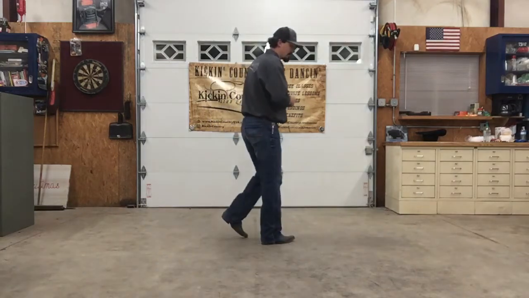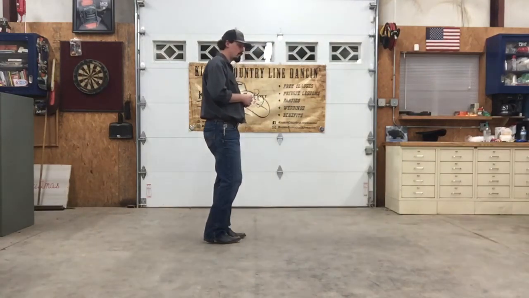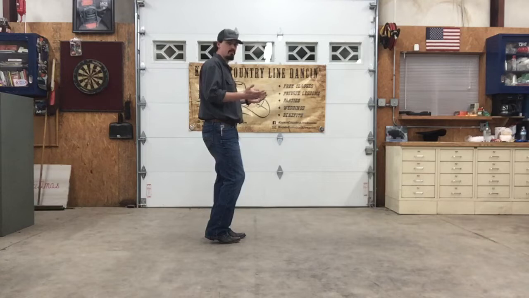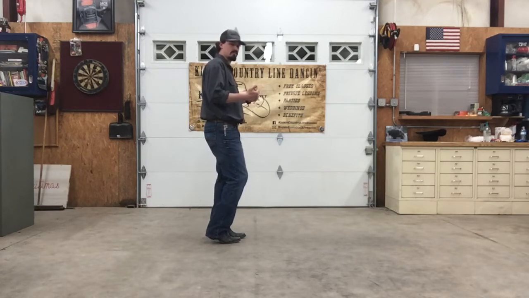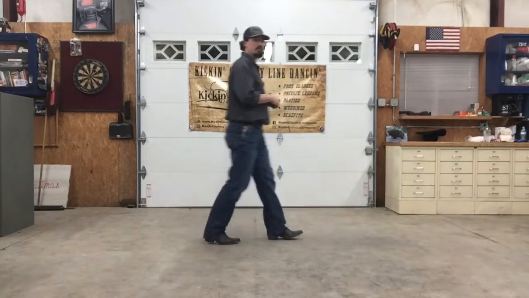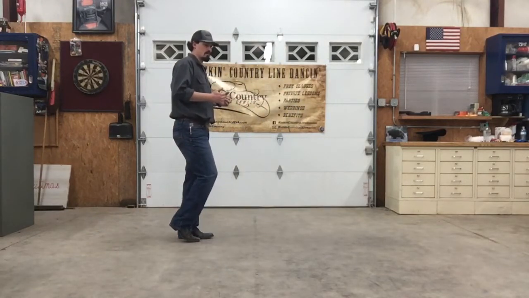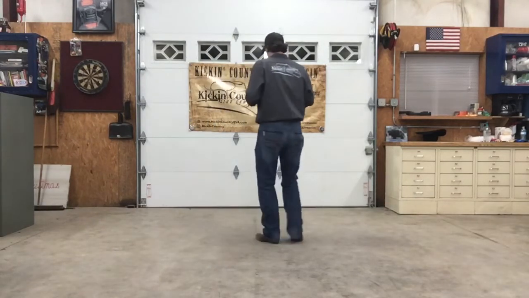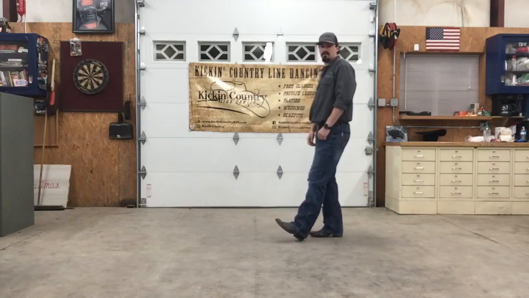You can also do a half turn shuffle. So let's just say you were doing that forward shuffle a second ago. You can do the same thing, but you turn a half a turn. So that forward shuffle we did, we went right together, right. Let's do the same thing, but this time let's do it with a half turn. So you're going to step right together, right. Let's do a half turn.